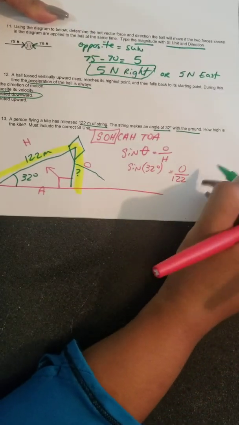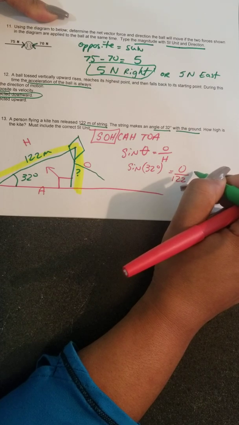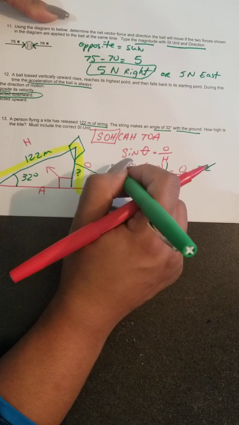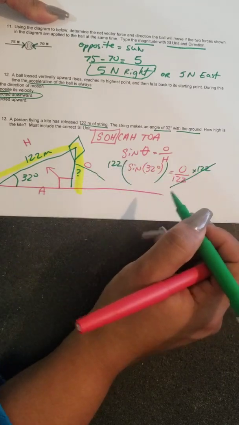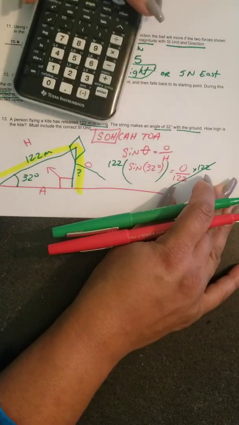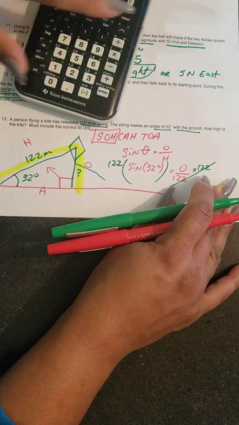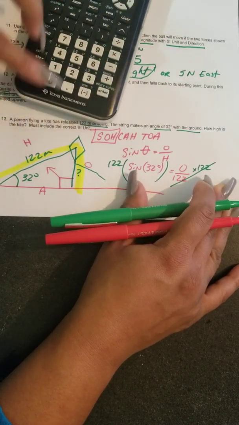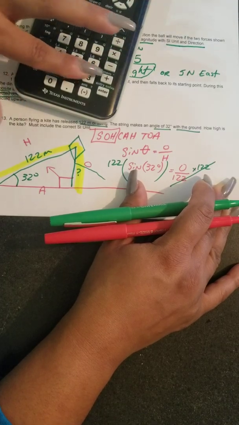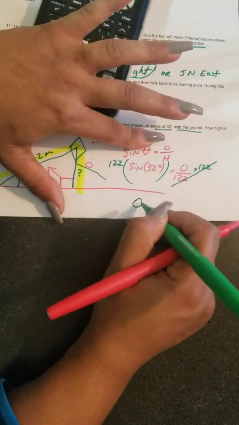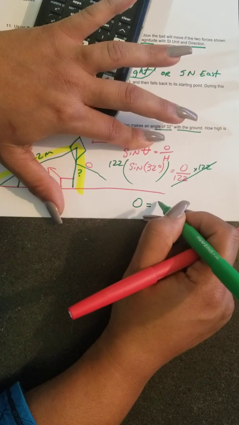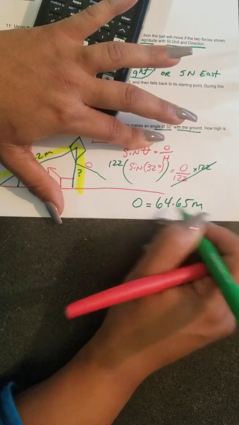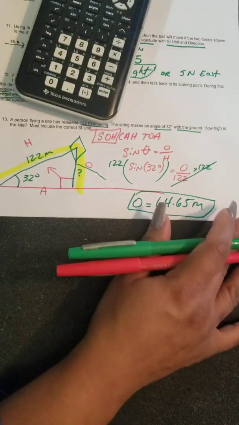Let's use our algebra and get rid of this 122 by multiplying. That cancels. Multiply by 122. The sine of 32 degrees times 122 equals, how tall up in the air is this? It is 64.65 meters up in the air.